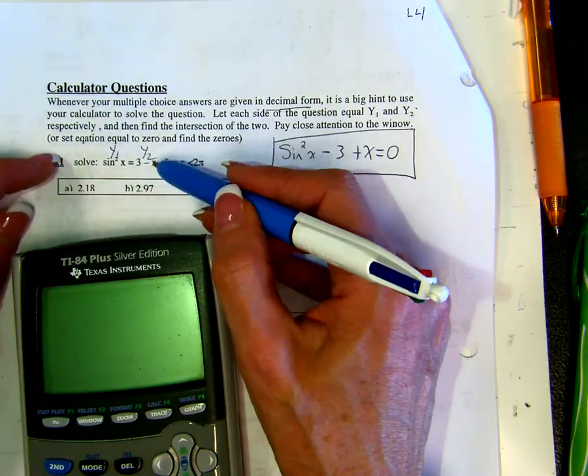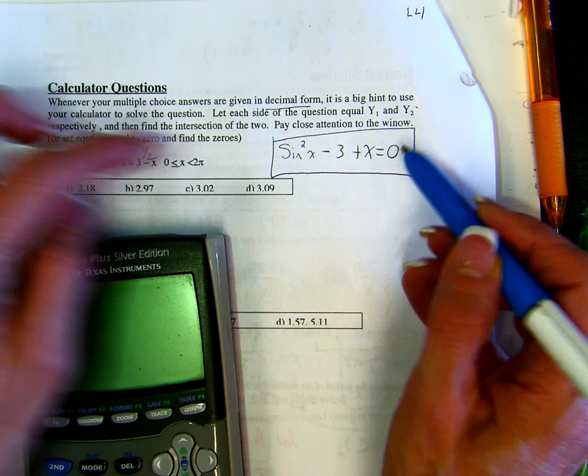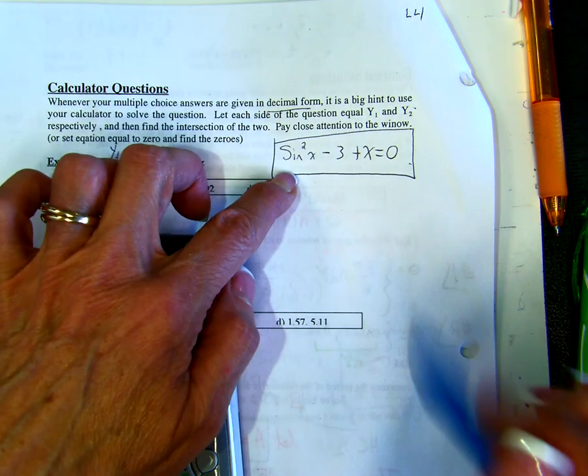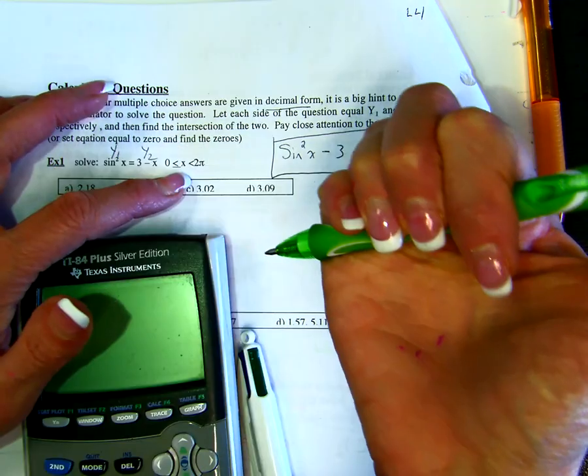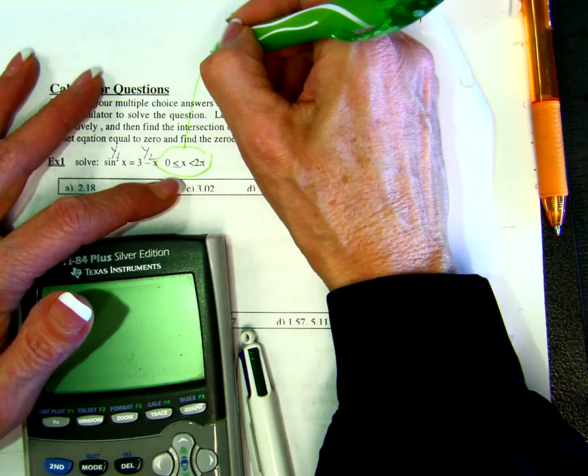Remember here, if you're doing this, you're finding an intersection. If you're doing this, you're finding the zeros. You need to set up your calculator. You need to look at the domain that you're given and set up your x values on your window.